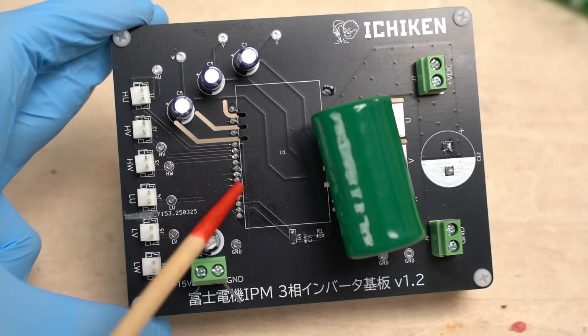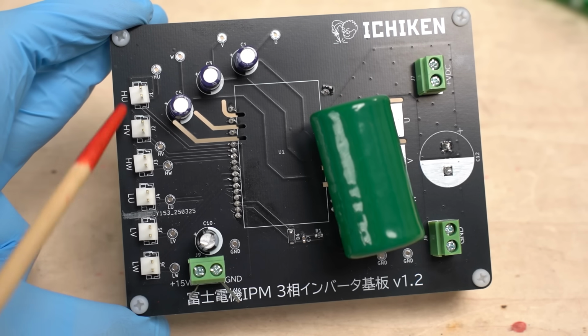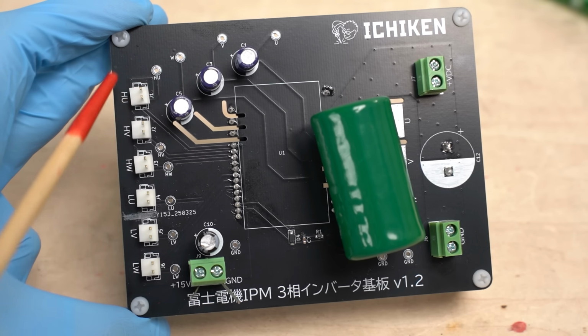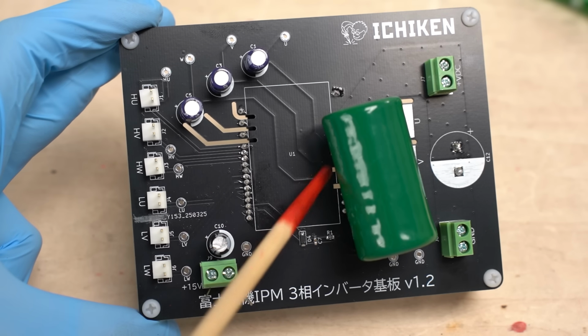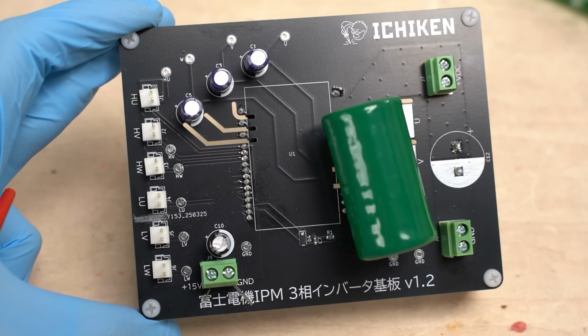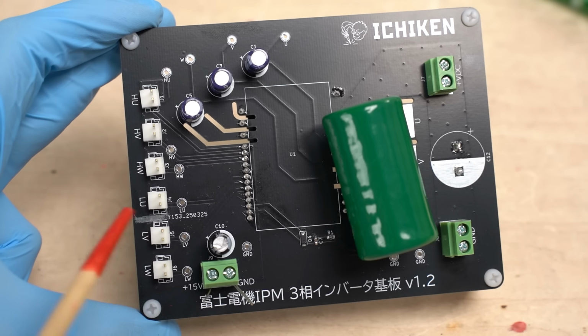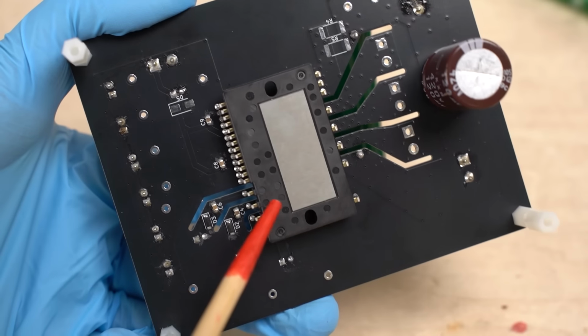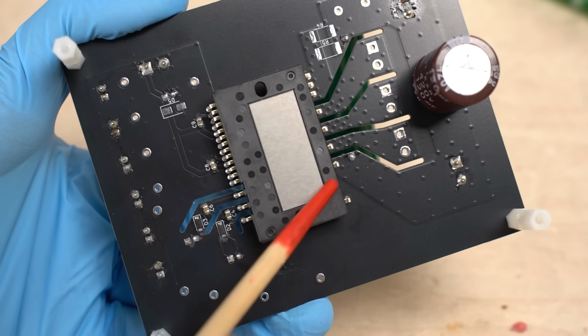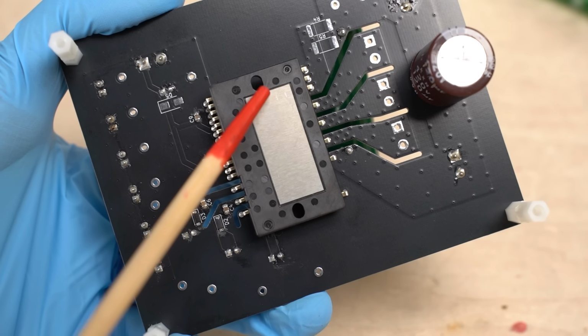The IPM I'm using can accept control signals directly from the microcontroller without requiring any level conversion. I designed the inverter to take advantage of this feature. If you want to protect the microcontroller in case the IPM fails, it's a good idea to use optocouplers in these parts to isolate the signals. In the actual application, there's a heat dissipation surface here on the IPM, as you can see, so this part should be in contact with the heatsink to dissipate heat.